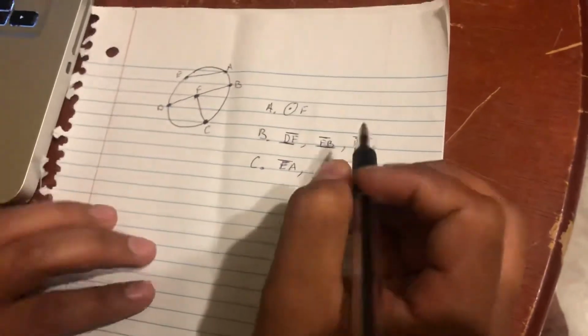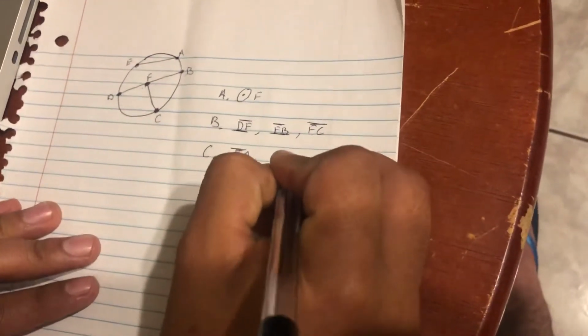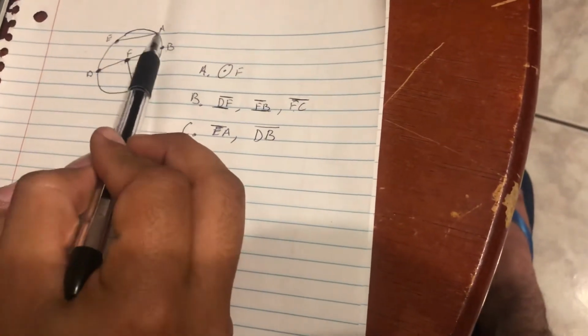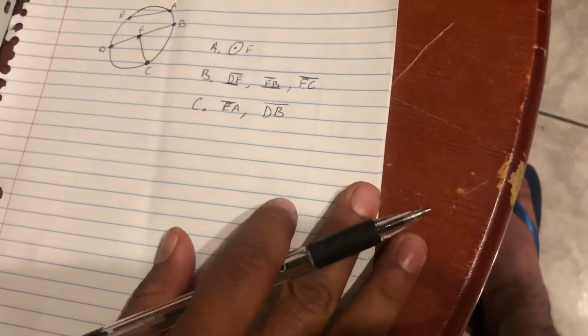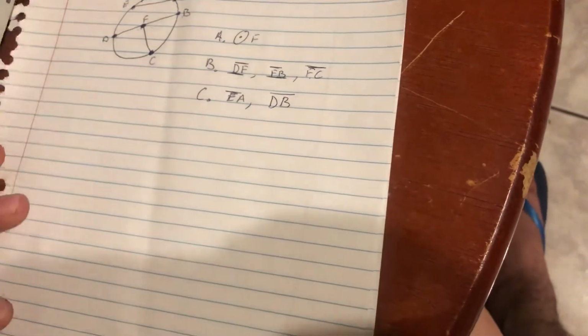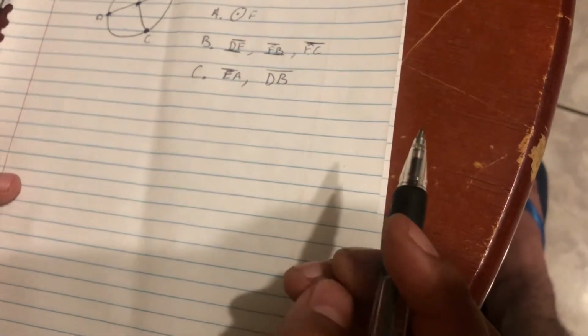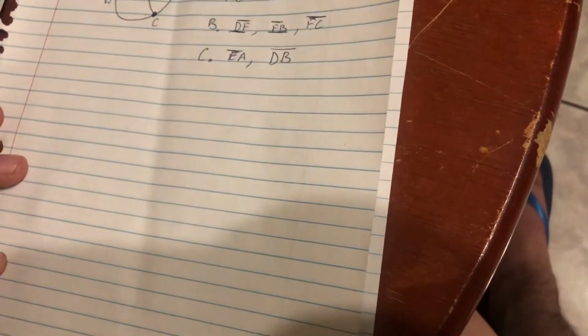Okay, another example of a chord would be DB. So line segment DB. Okay, as long as it goes from one endpoint to the other of the circle, that would be a chord. Okay, so now if you look at example one, the first problem of the question, it's asking you name the circle. Now again, use the center point, and whatever letter is on that center point, that's going to be the name of your circle. Okay, go ahead and complete only numbers 1 through 14.